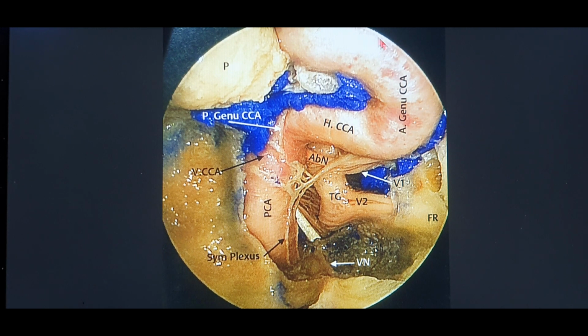So normally this McConnell's capsular artery will arise from this region, but sometimes in less than 10% of individuals it will arise from somewhere around the posterior inferior surface of the horizontal cavernous carotid.